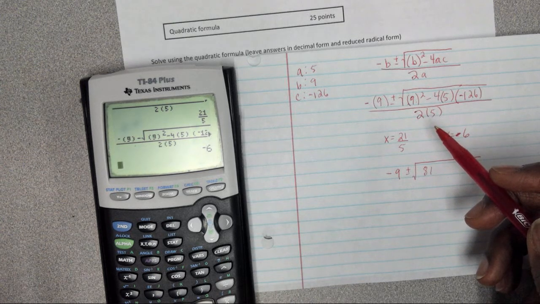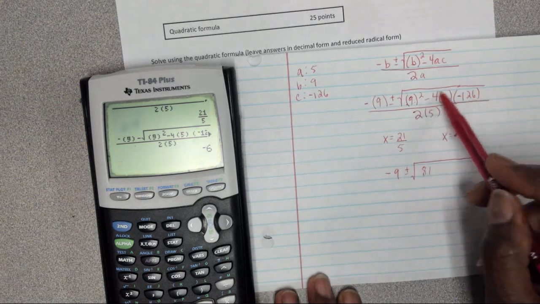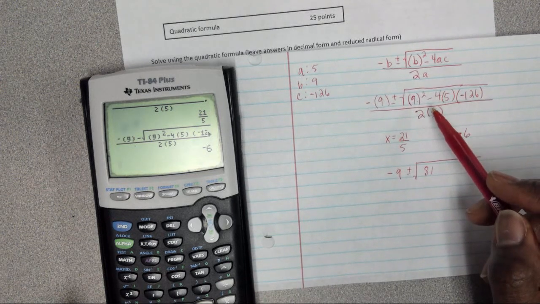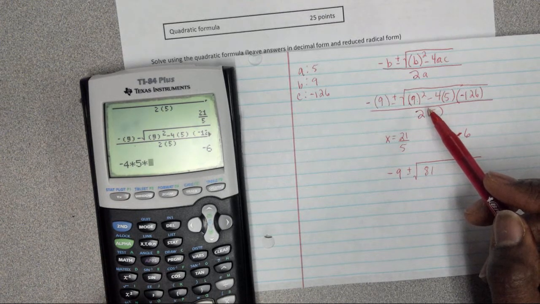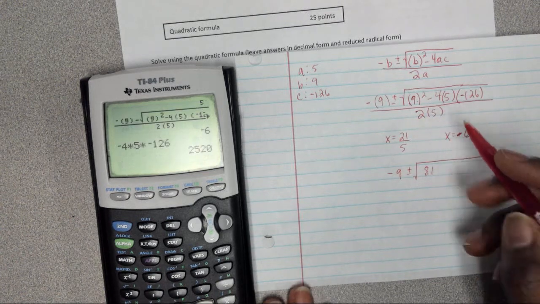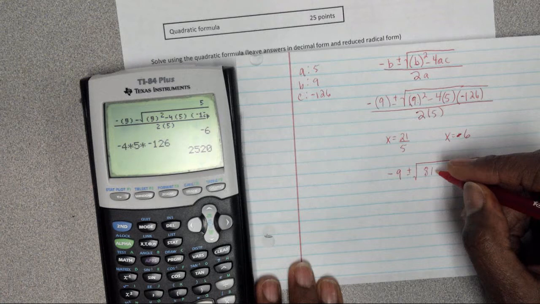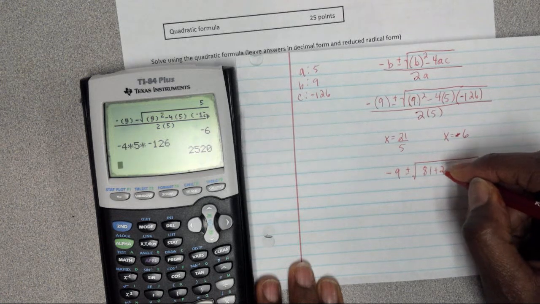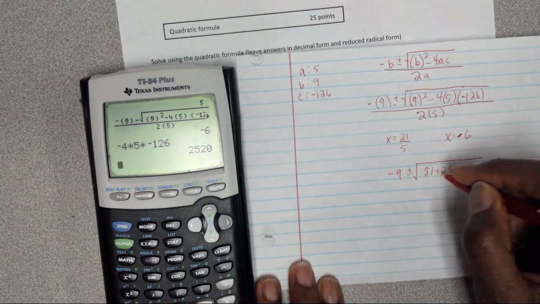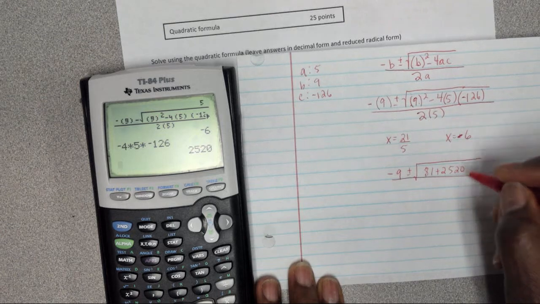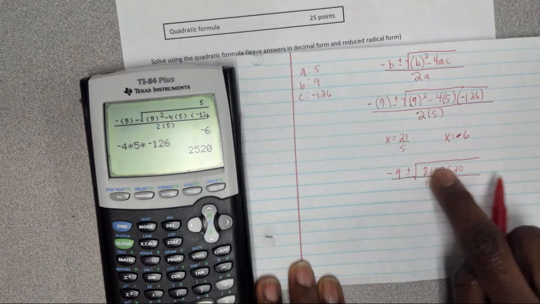So I have, because in this case, since I'm only looking at this part of the equation, I'd say negative 4 instead of minus 4. So negative 4 times 5 times negative 126 gives me 2,520 all over 2 times 5 is 10. So really what I should have done is just added this.